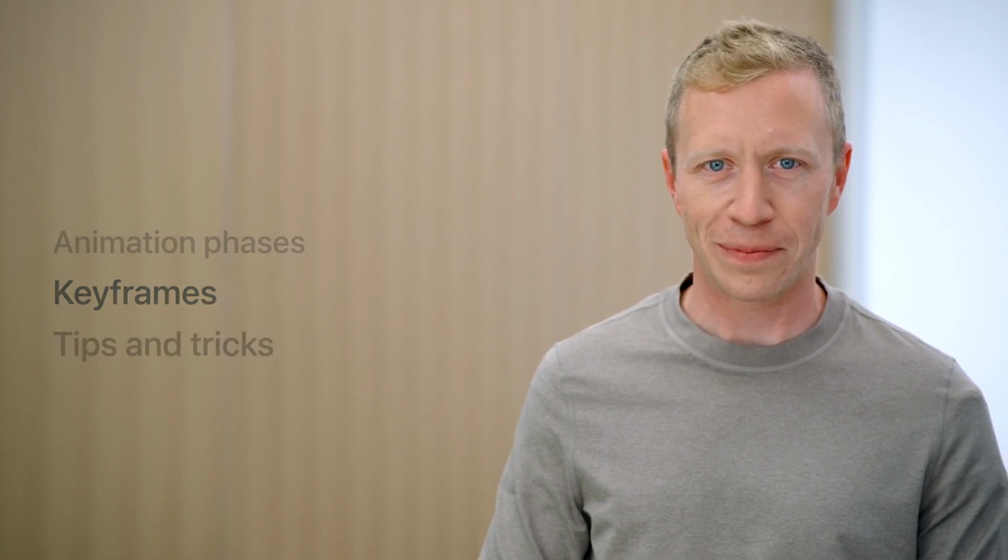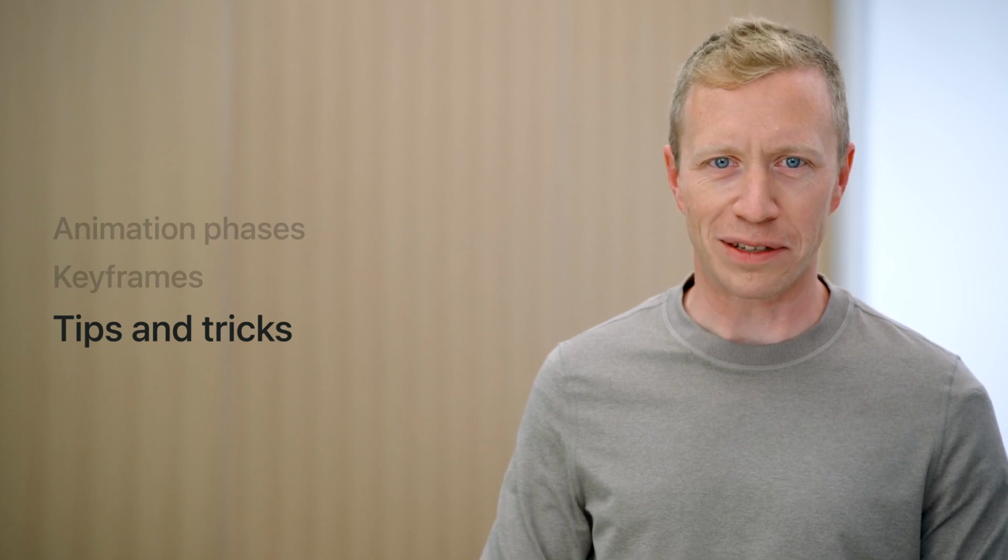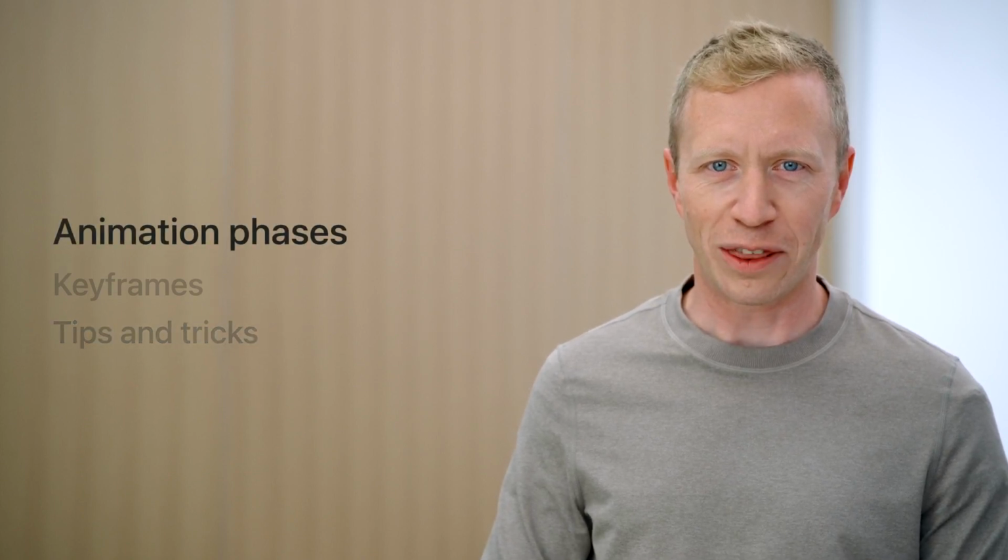In this talk, I'm going to introduce a new family of APIs that makes animations like these even easier to build. I'll start by introducing you to animation phases, which let SwiftUI automatically advance through a set of pre-planned states that make up your animation. Next, I'll demonstrate how to take animations even further with keyframes. And finally, I'll show some advanced tips and tricks to get the most out of this API. I think we're ready to go.